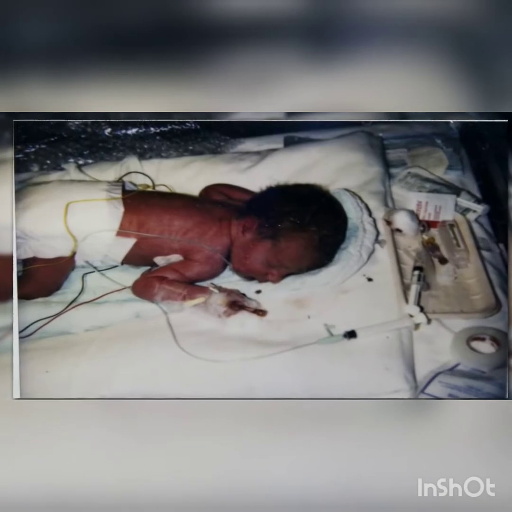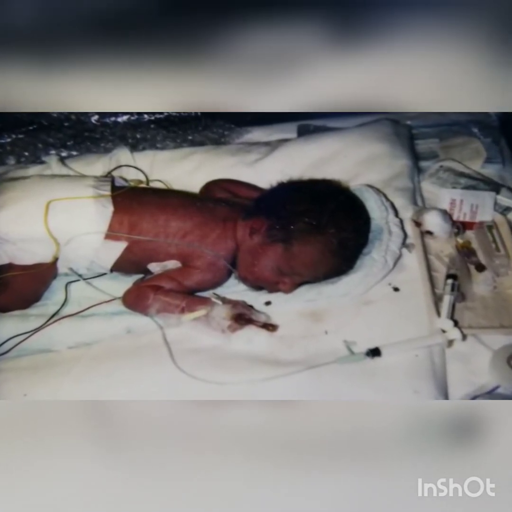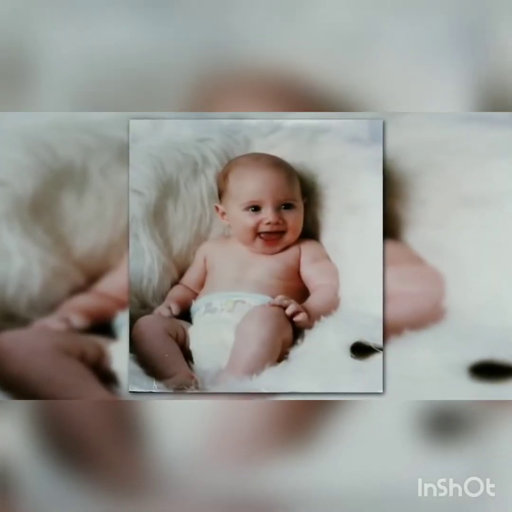The official term for it is called fetal hydrops. Because of it, I was born prematurely and placed in the ICU. Luckily, I survived, but my mum can no longer have any more children because of it.